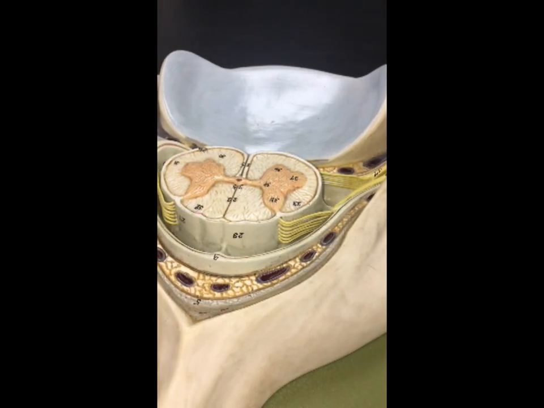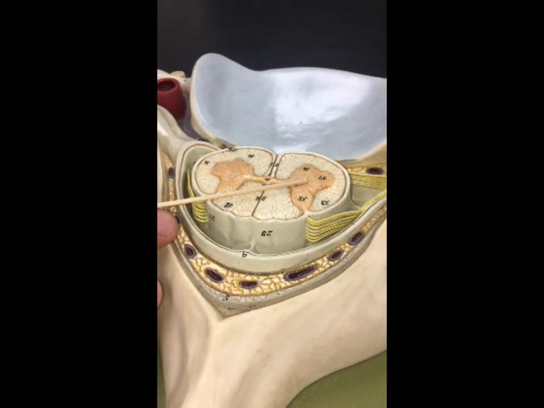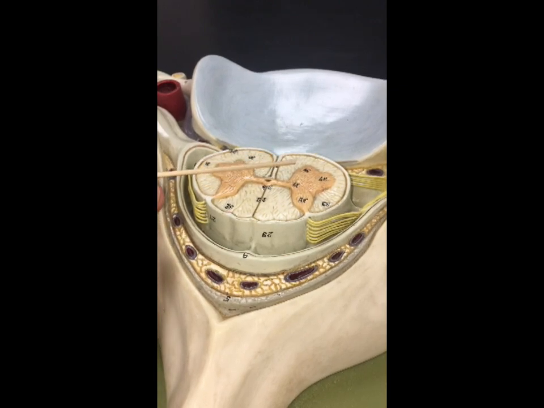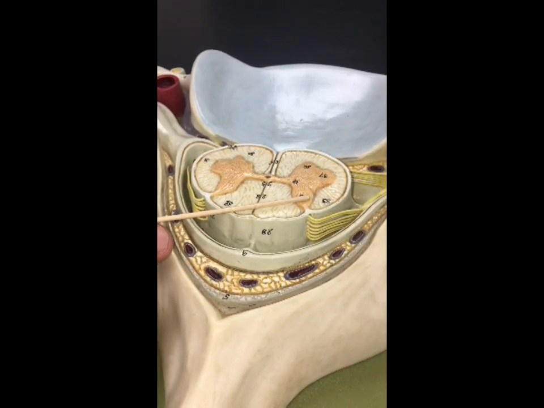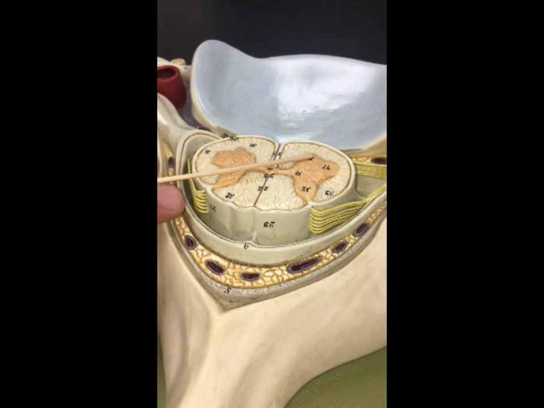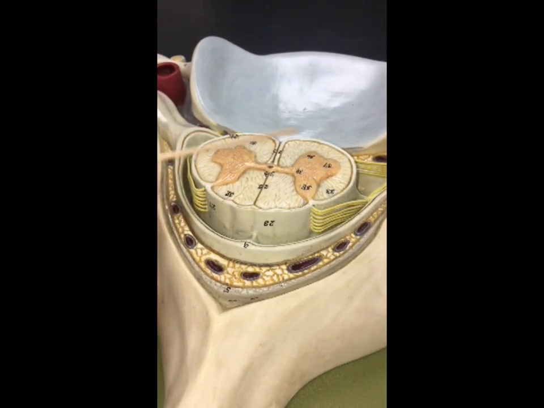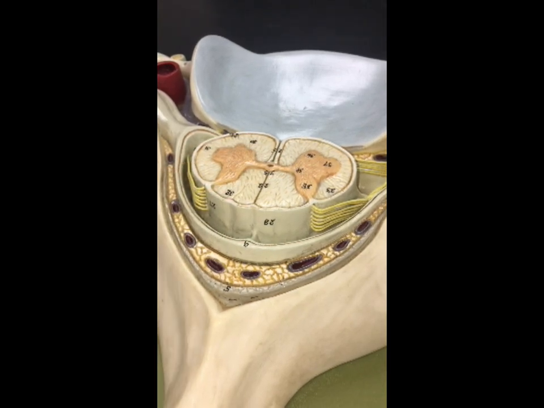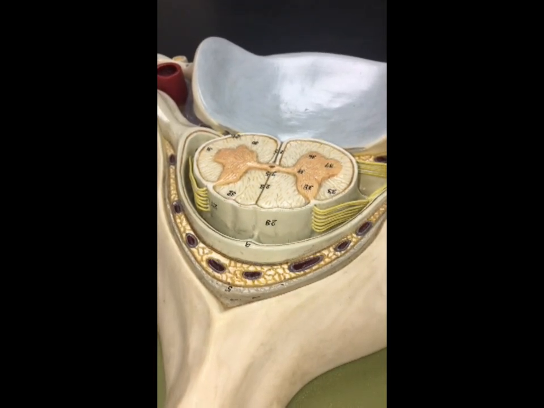So let's go over the horns. So this would be your gray matter, and you have many different horns. You have the posterior horn or the dorsal horn. You have the anterior or ventral horn. Then you have the lateral horns. Okay? This is all your gray matter.